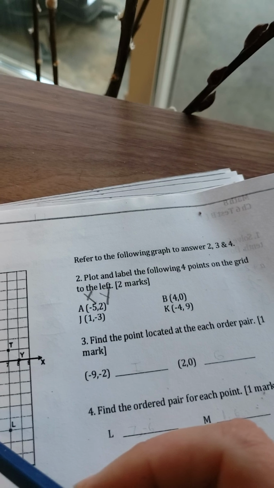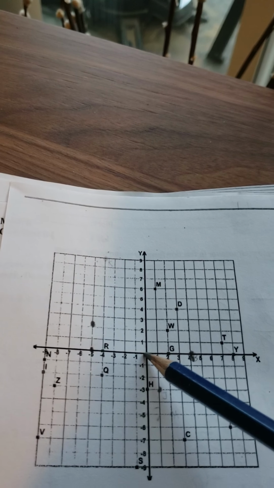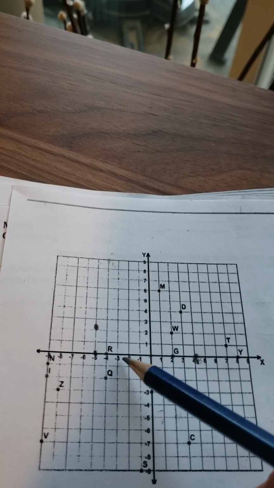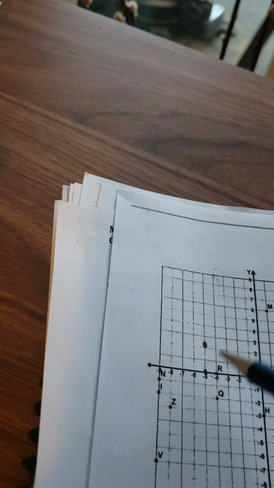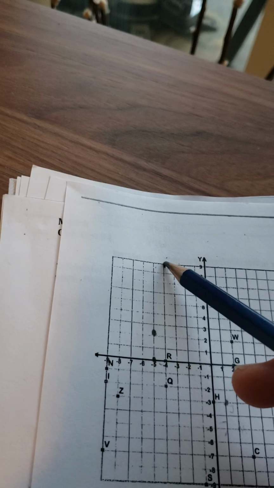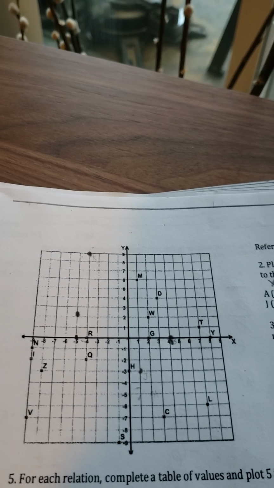And the next one is K, -4 and 9. So let's go back up to our grid. -4, 1, 2, 3, 4. And then we're going to go up 9. And there's going to be K right there. Okay, so those are your 4 plots that you wanted to do.